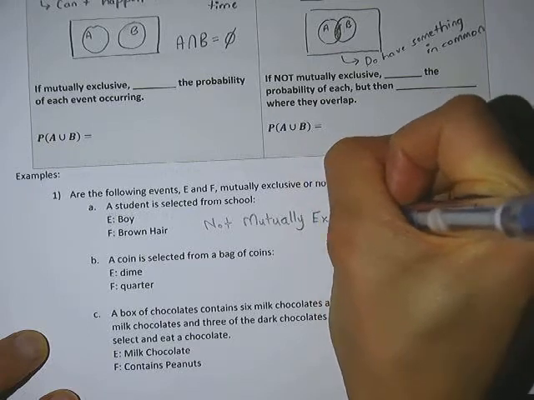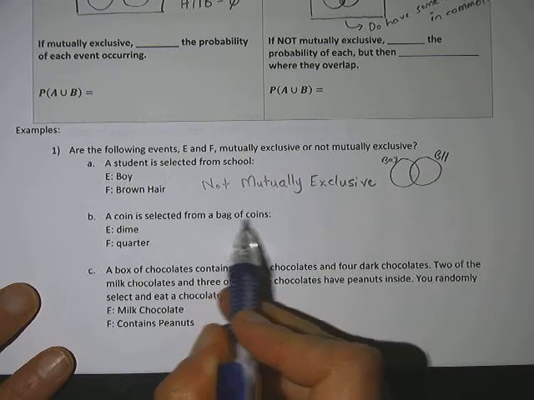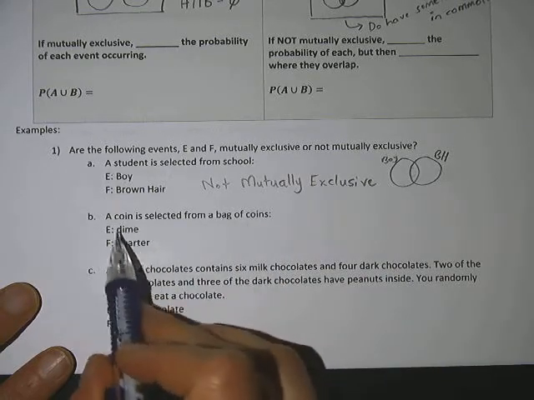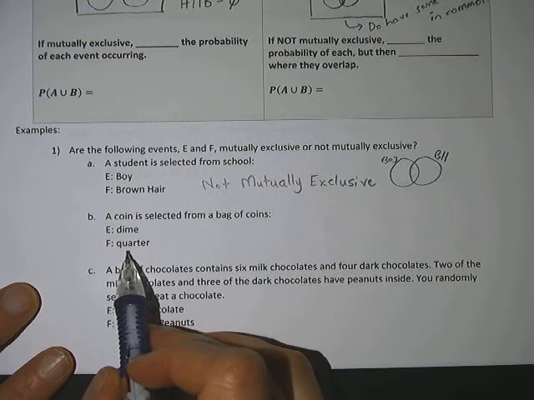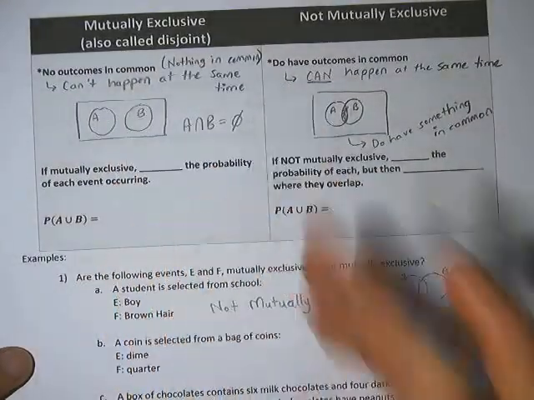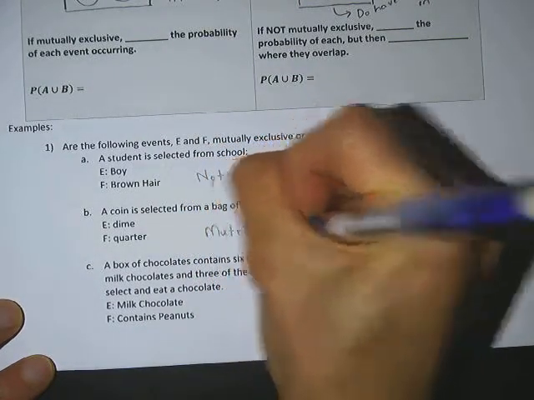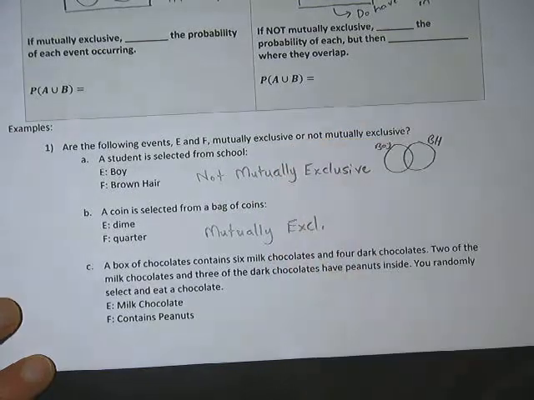Okay, so let's do the next one. Let's say that a coin is selected from a bag of coins. So the first event is that it's a dime, and the second event would be that the coin's a quarter. If you reach into a bag and you pull out a coin, could it be both a dime and a quarter at the same time? Like, are there some dimes that are quarters? And no, it's either going to be a dime or a quarter. So this would be one where they can't happen at the same time. And so these would be mutually exclusive because they can't happen at the same time.